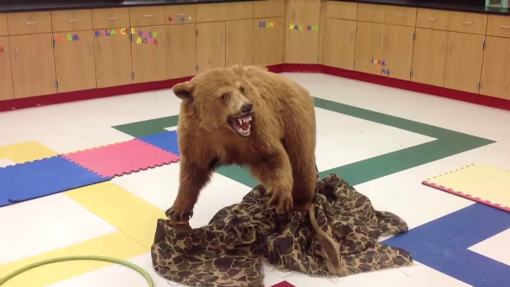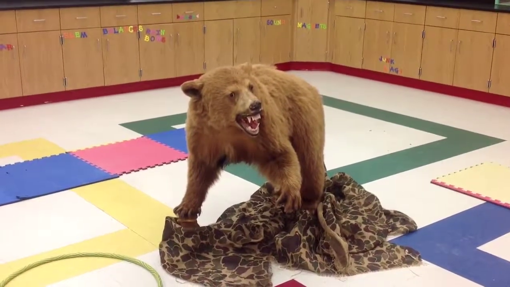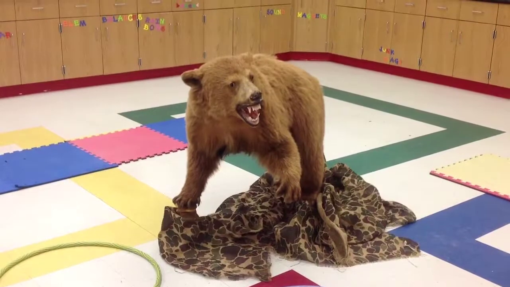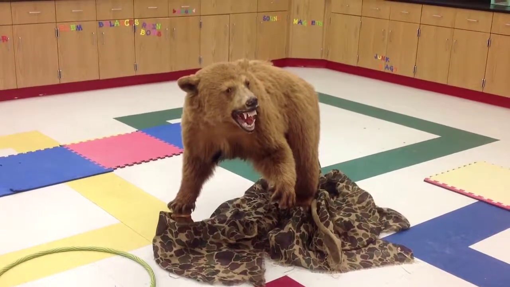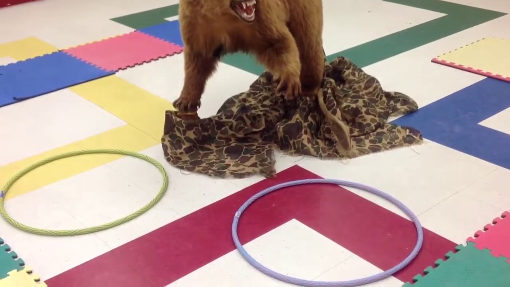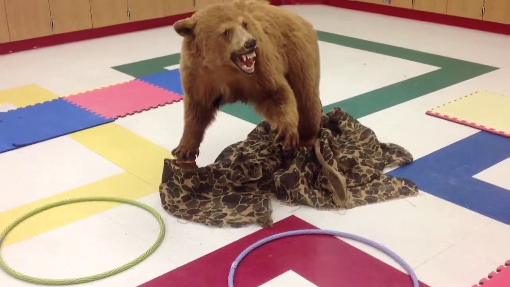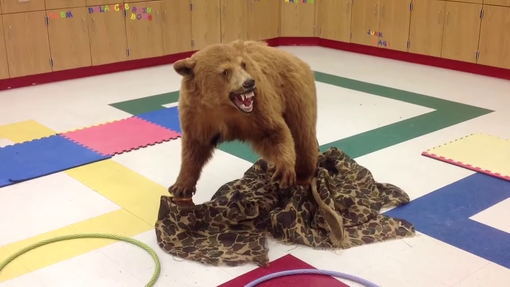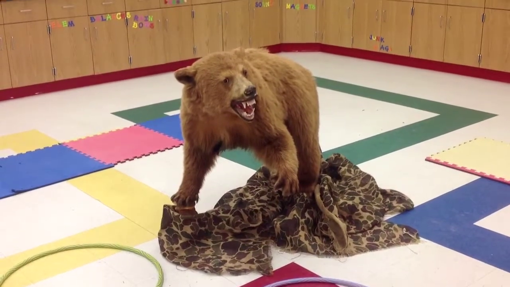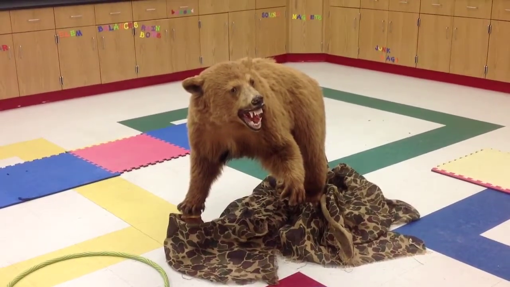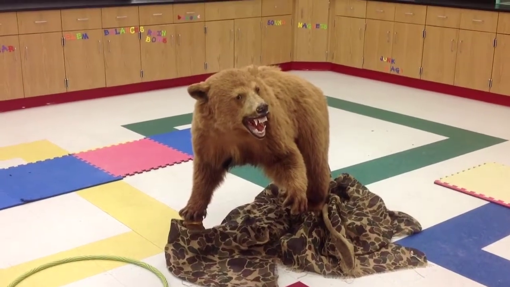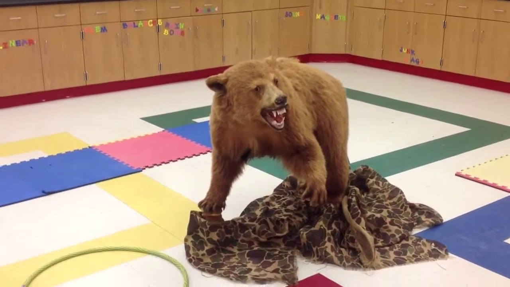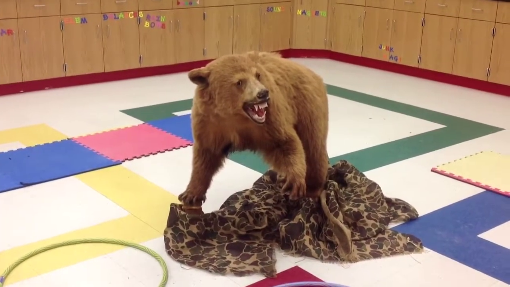Teachers, we're going to use a real live stuffed bear to get kids' attention on the difference between living and non-living. And then you can see that I'm using hula hoops for my two classification rings of living and non-living. And what I'm going to do is just talk about what that bear needs in order to live. And kids will realize that they're also living, and so I start with them.